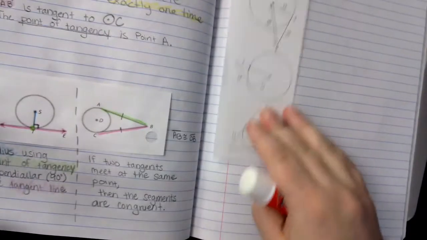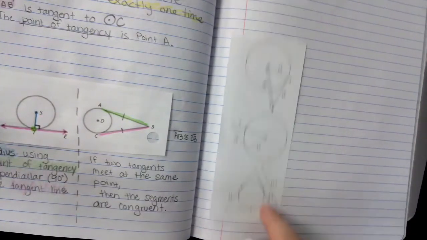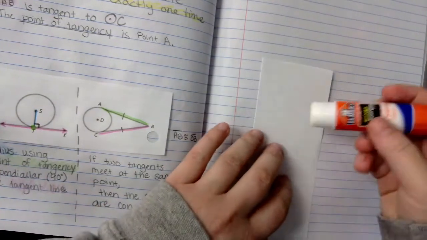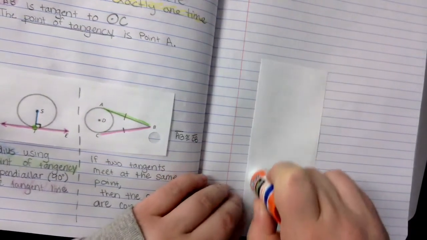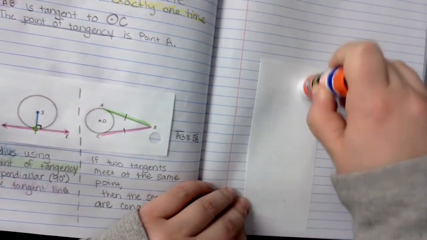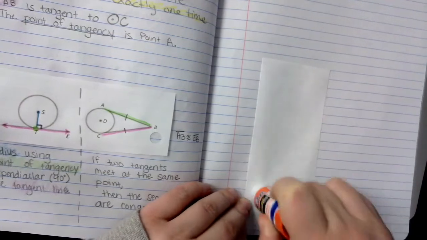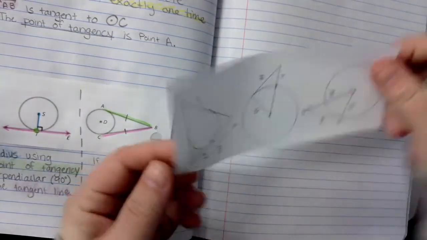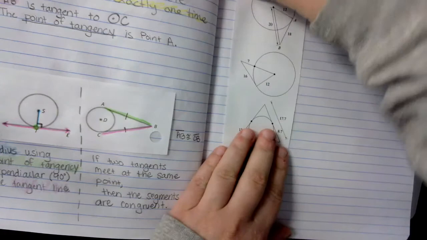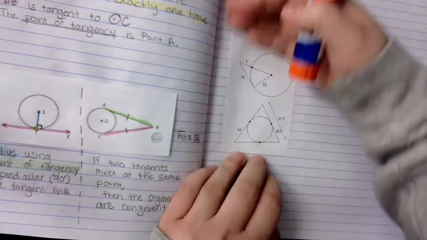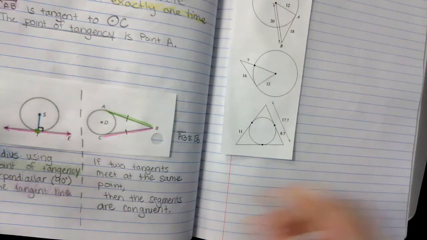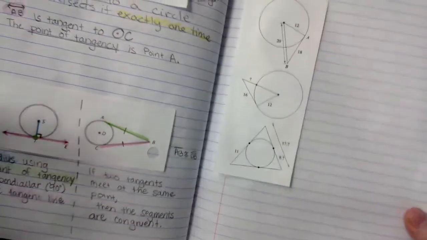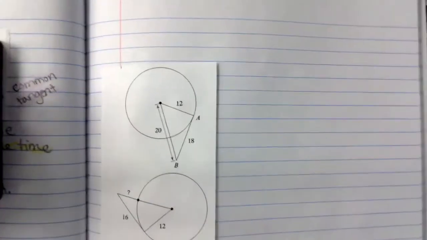So I'm just gluing it on this side. I have this page open. Alright, so this is on the next page.